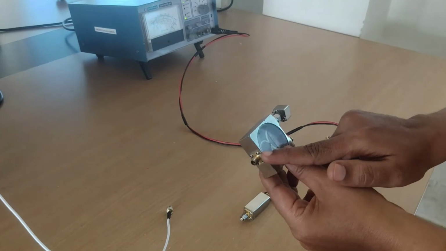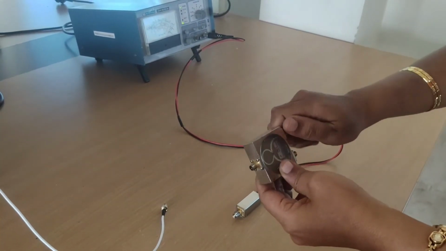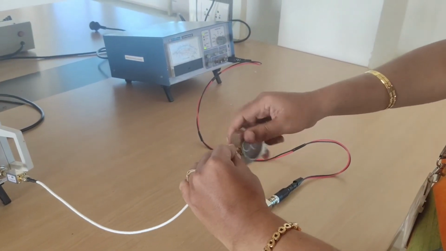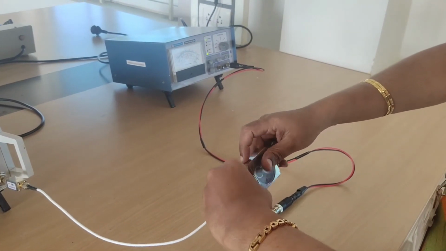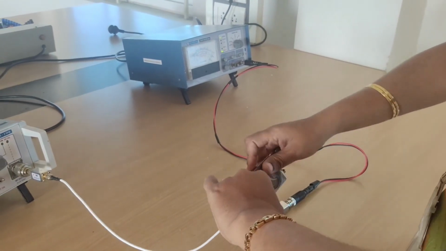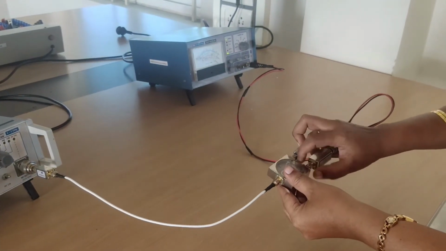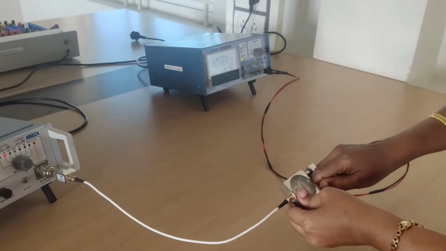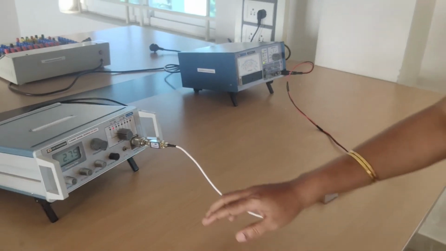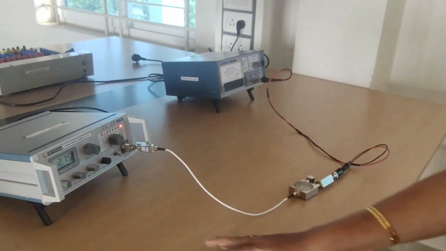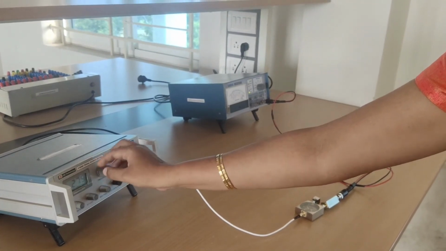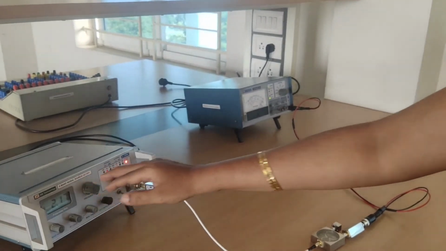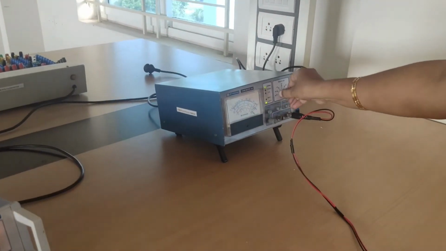This is port number 1, port number 2, port number 3. For port number 1, the signal source has to be connected like this. Now for port number 1, the signal source is connected, and at port number 2 I am connecting the detector part. After connecting the detector part, the signal has to be varied from the source. Turn on the RF, and vary the signal from 2 to 3 GHz. As we vary the signal from 2 to 3 GHz, we can observe the change in the VSWR meter reading.